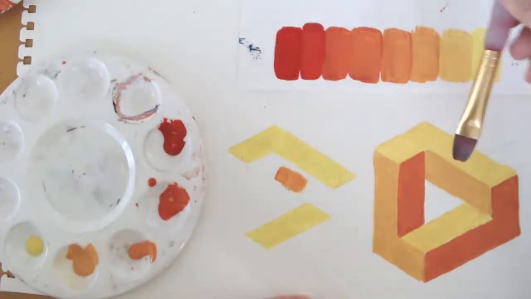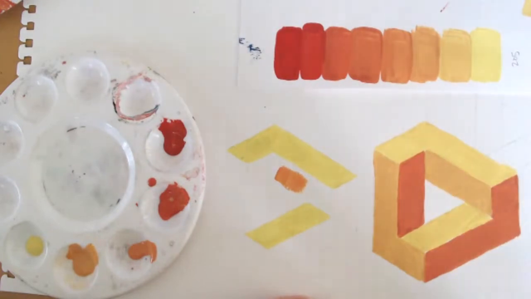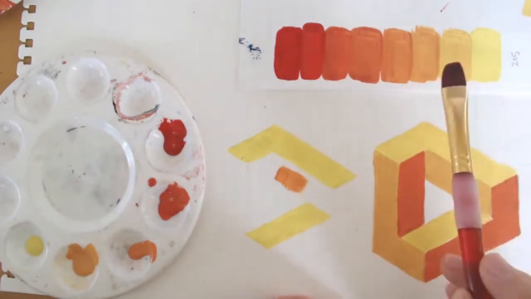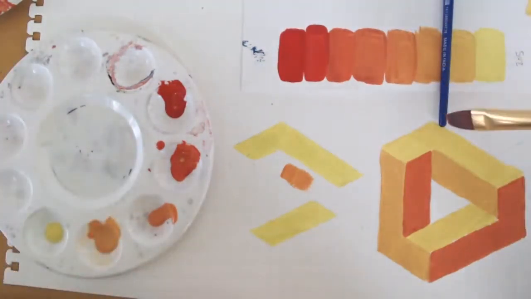If the light was actually coming from the top, then the corners where the two blocks meet each other would have a sort of shadowy area. This is a tonal progression right here from red to yellow. I need to see more of that tonal progression in certain parts.